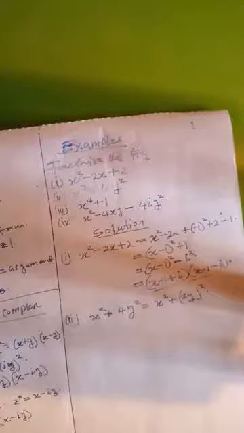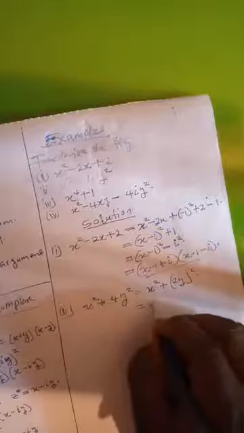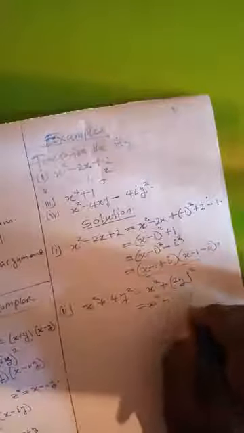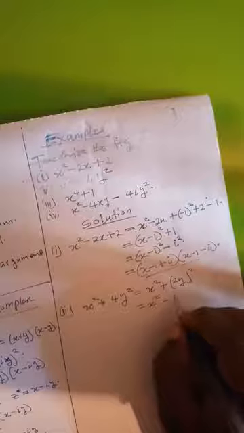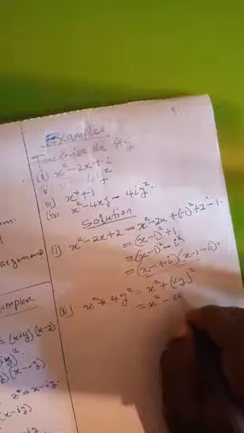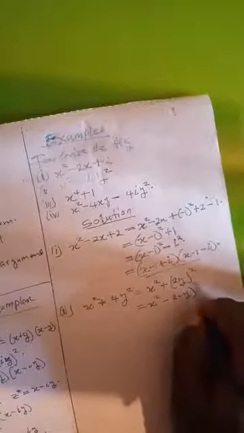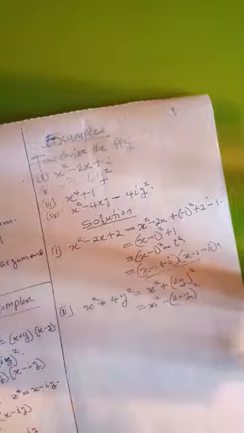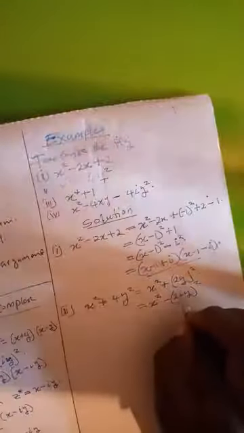Okay, I can introduce the complex now. If I introduce the complex, it's going to be equal to x squared minus 2iy squared. If you understand what I've done, look at it carefully.